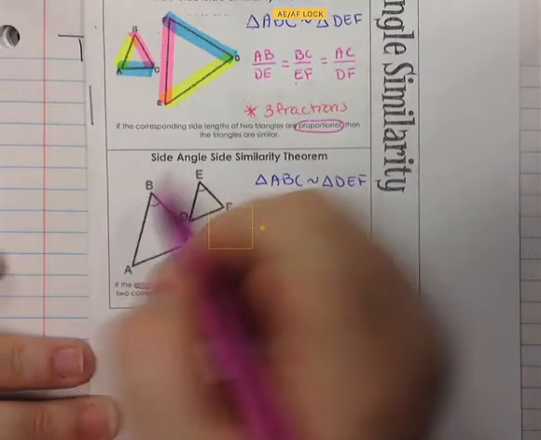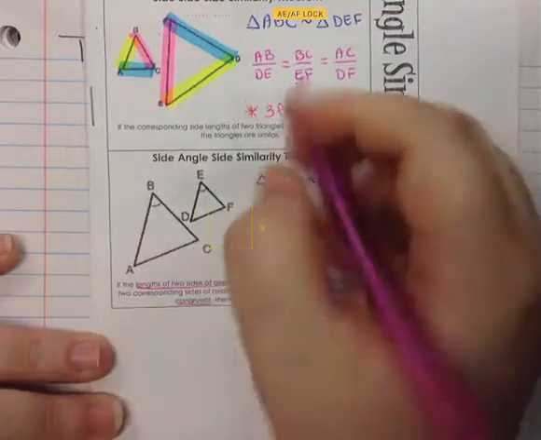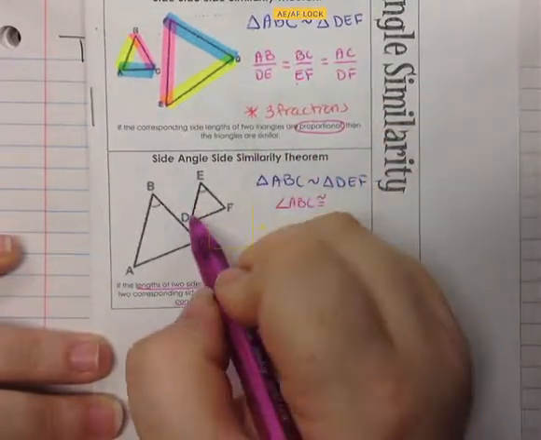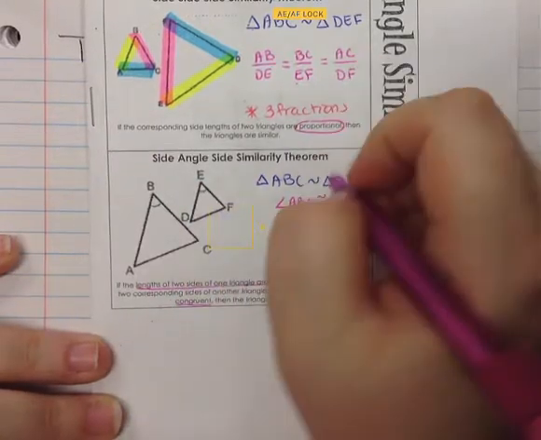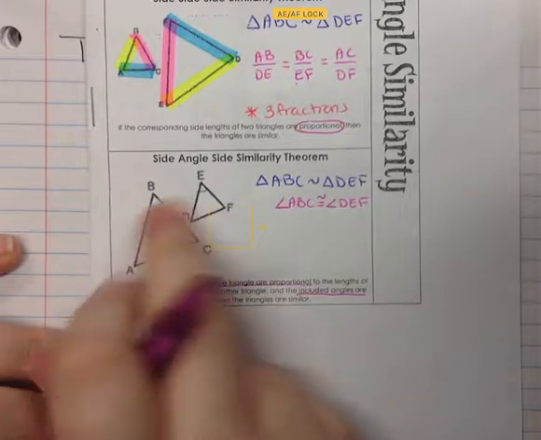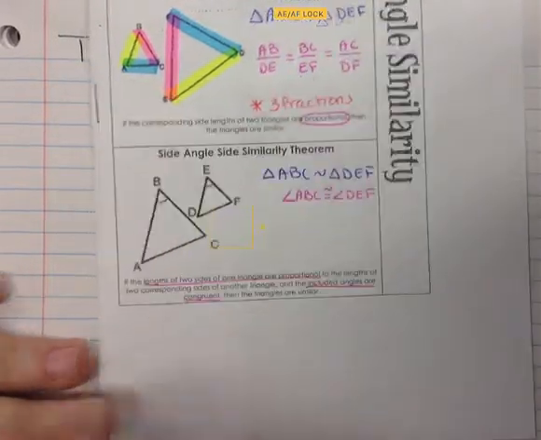We have that angle ABC is congruent to angle DEF. The angles have to be congruent to each other. The sides have to be proportional.